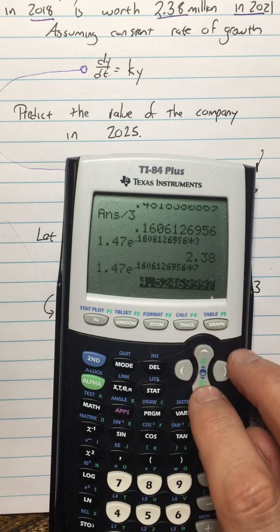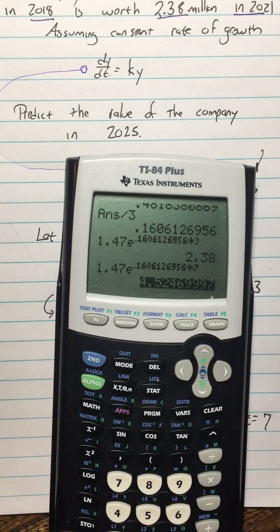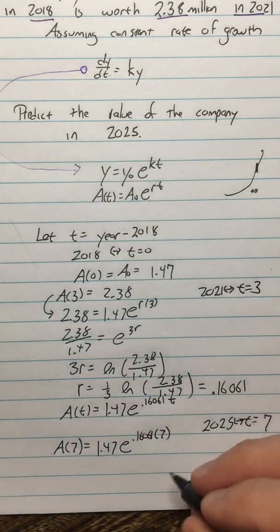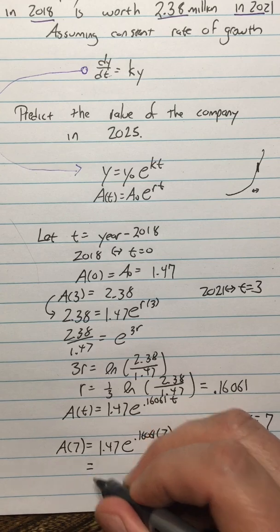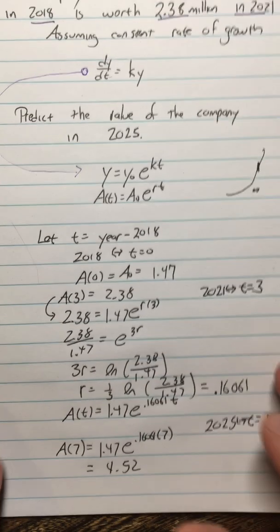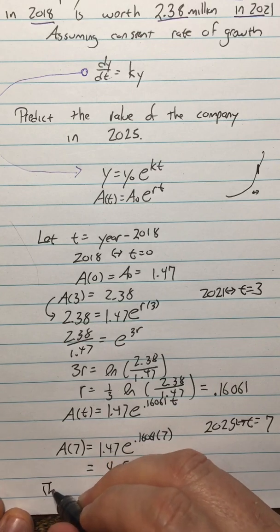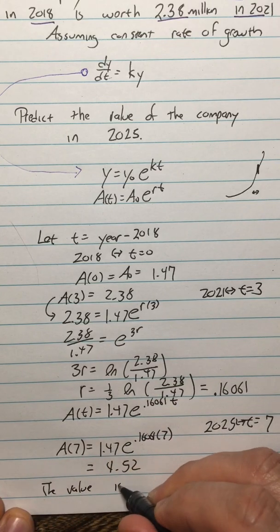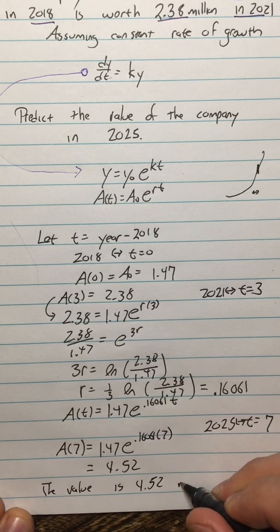Right, and so I get 4.52, and now I'll round it to the same 2 decimal places in which the problem was stated. So the value of the company is about 4.52 million.